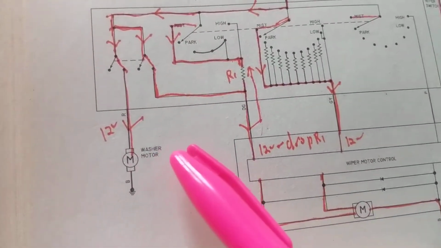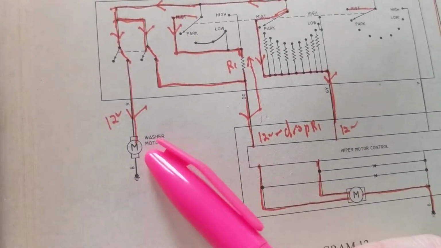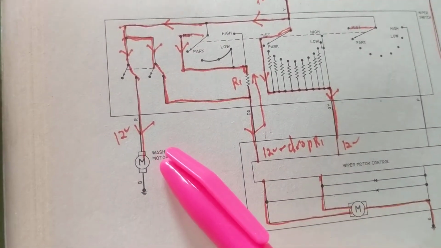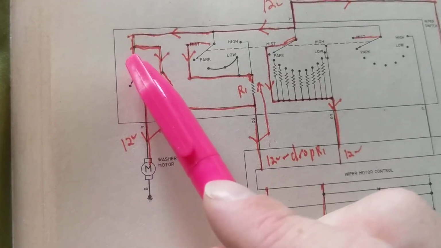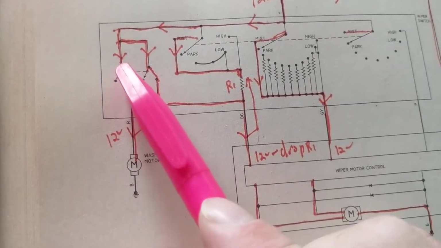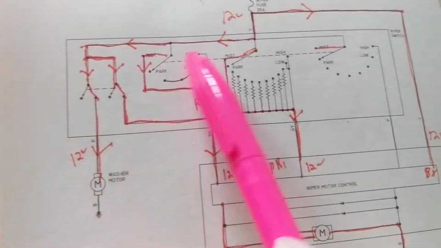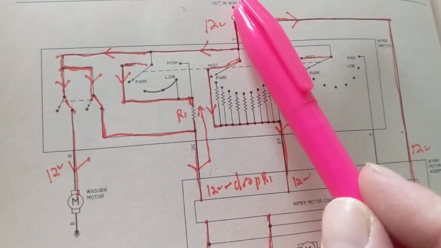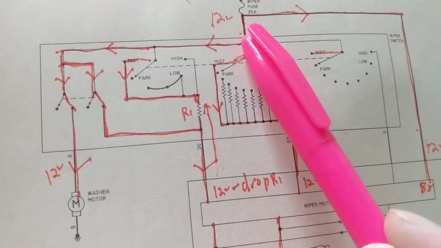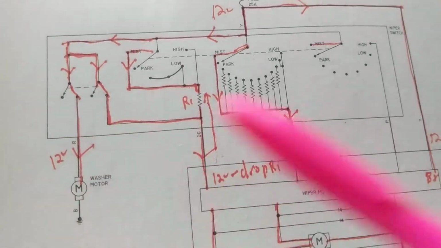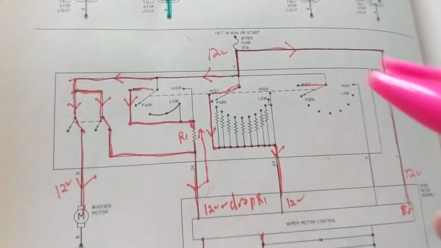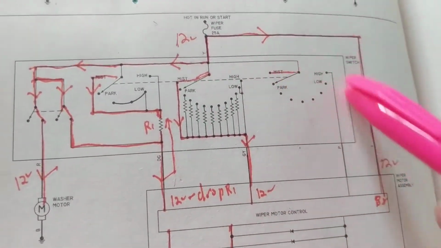Now, as I said, I don't hear the motor working. What do I do? I go to the switch and trace back. I said, it could be the switch. It could also be the fuse over here. But if you look, this fuse is common to everything.